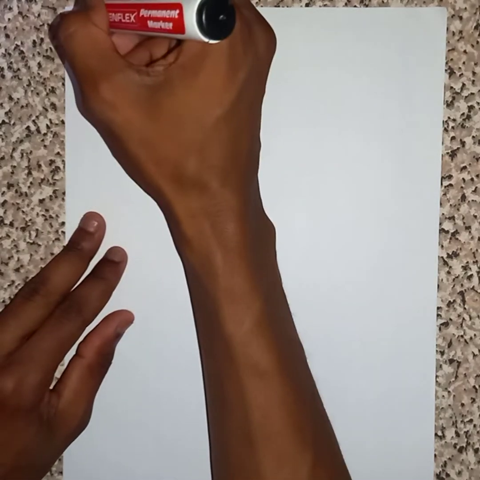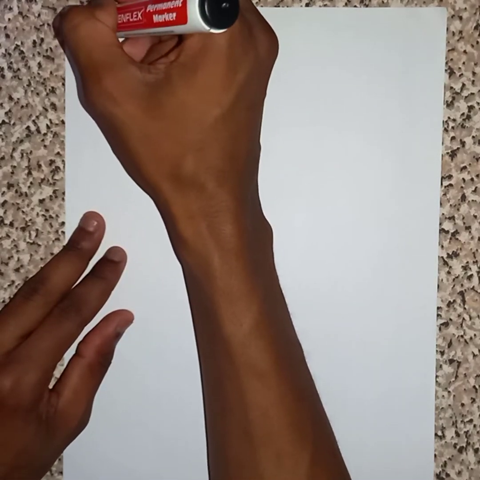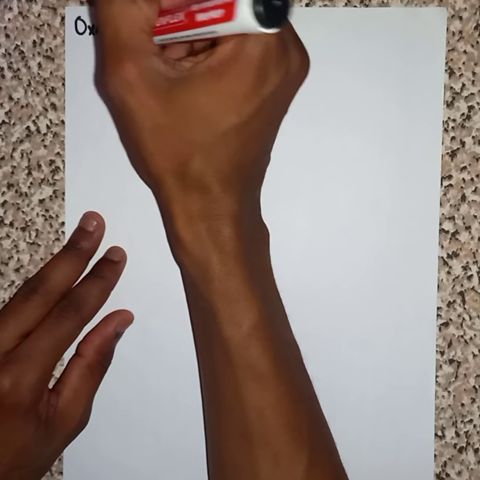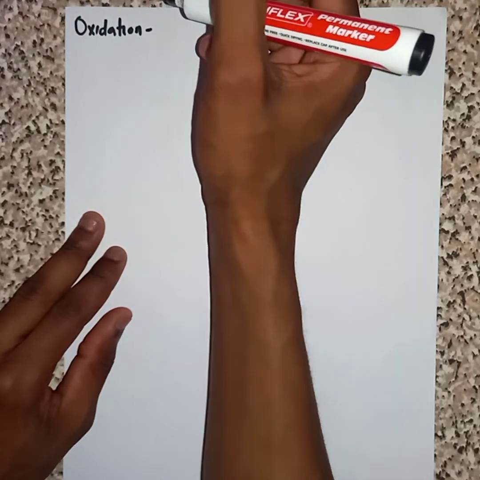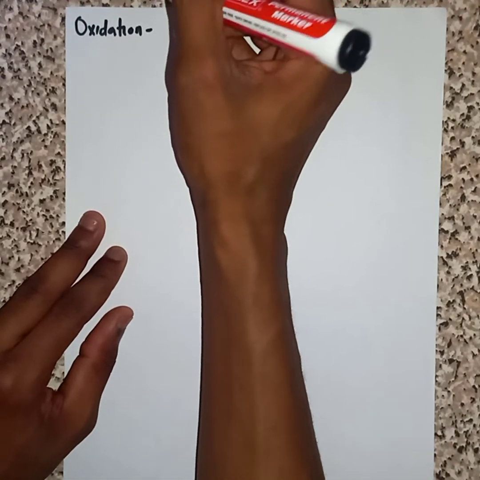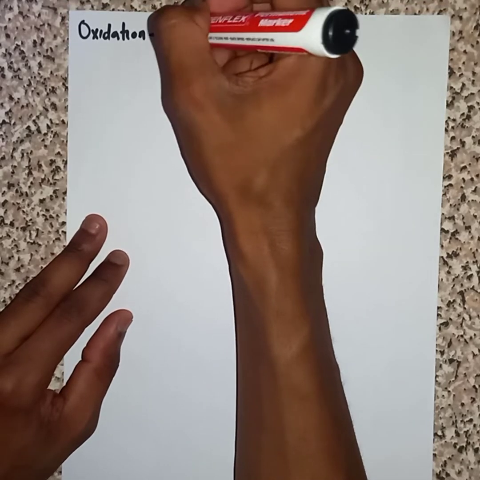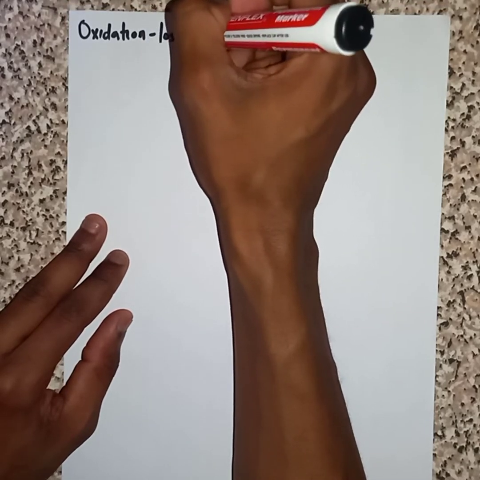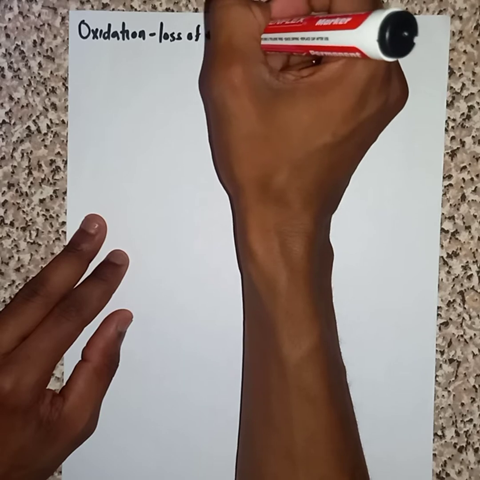Today, my fellow learners, we are going to do oxidation numbers. Firstly, I'm going to define the term oxidation. Oxidation. It is so simple. You just need to write the loss of electrons.